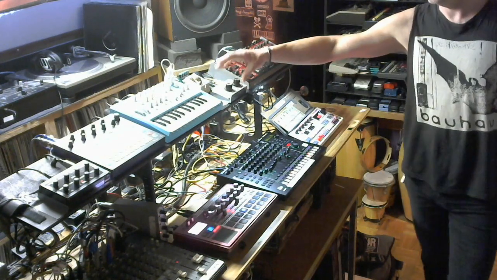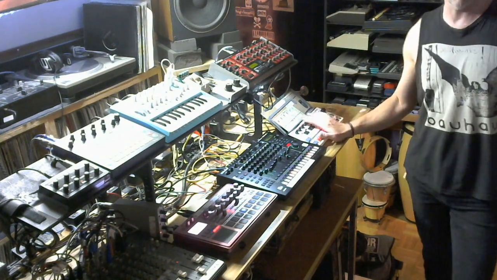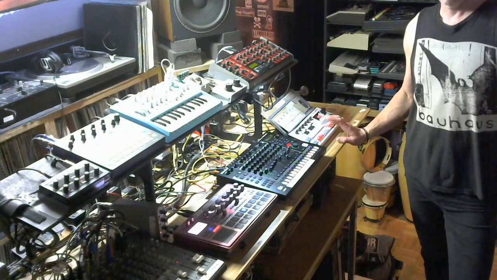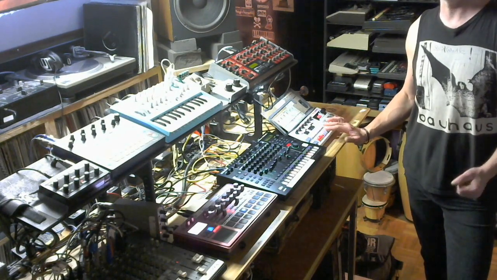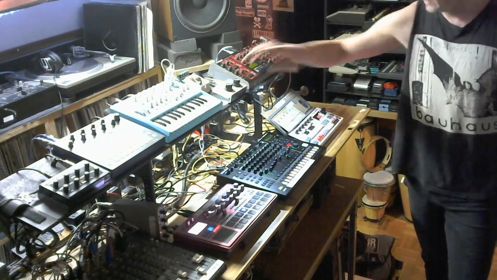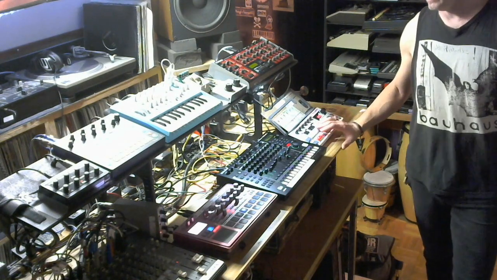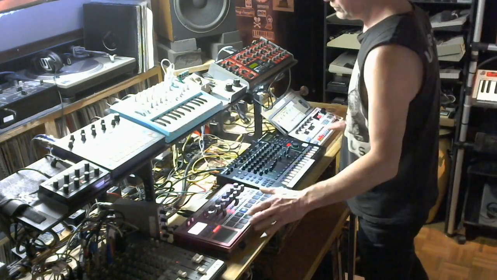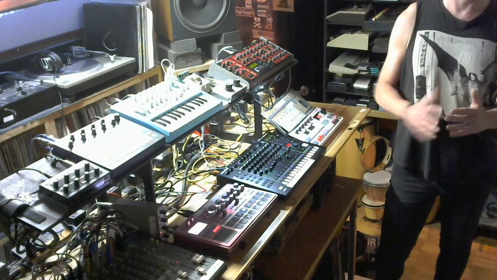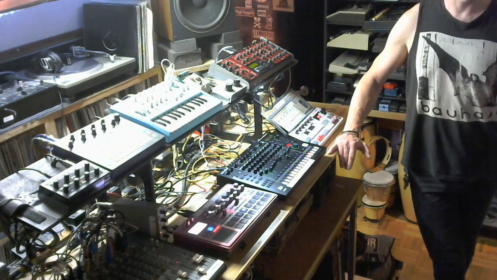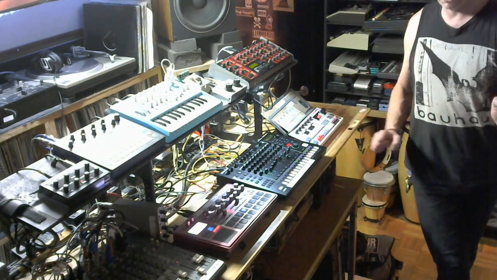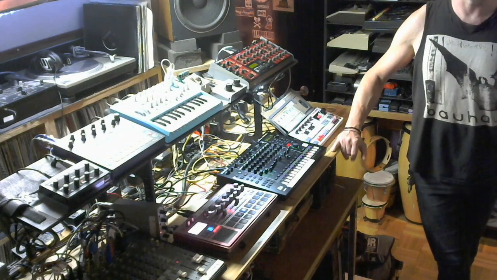I also use the DIN sync out to go to the Engine, because even though the Engine has individual swing per track, I don't want to go through too many button presses while I'm playing, so I just quickly use the knob here, and I can live with the fact that this and this will be on the same swing. That's okay, because in theory there are four different swings available to intermingle with one another during the performance to get some really nice, well-placed grooves.